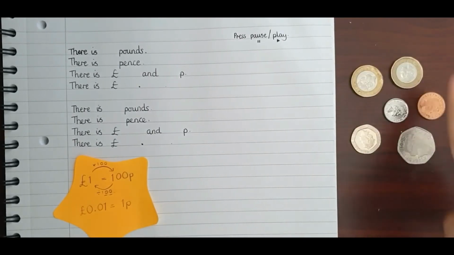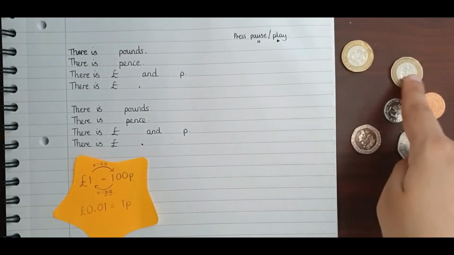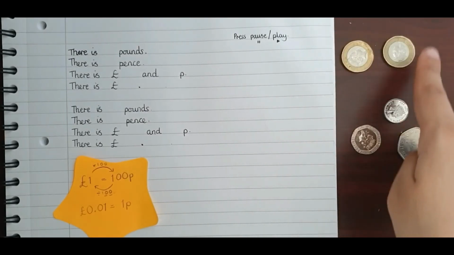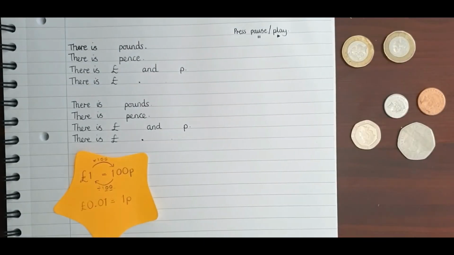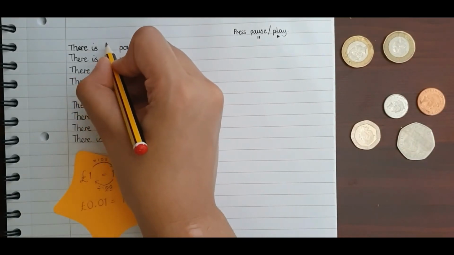So let's look at this first amount here. We have £1, £2. I always start by counting my pounds first. So I'm going to fill that in here, £2.